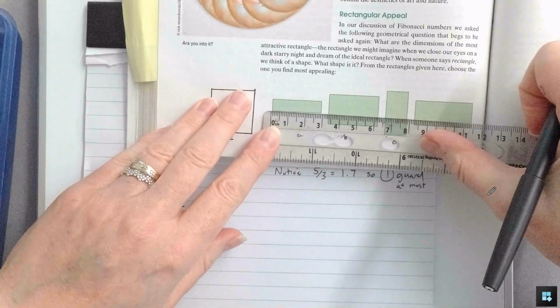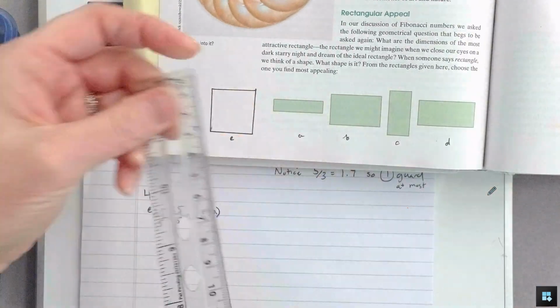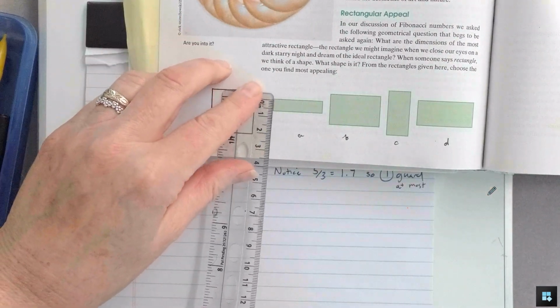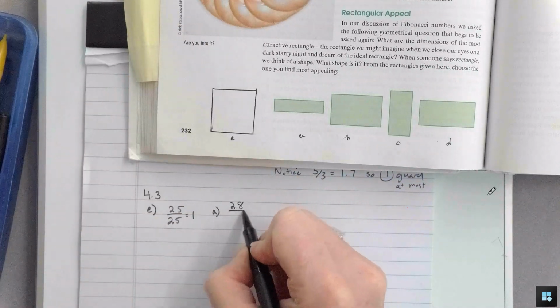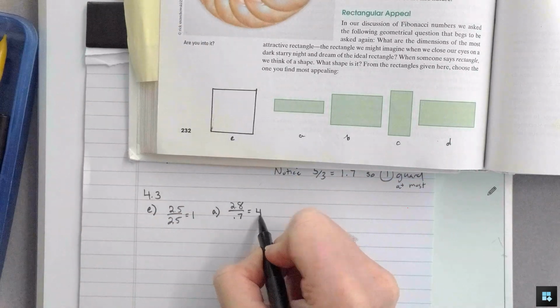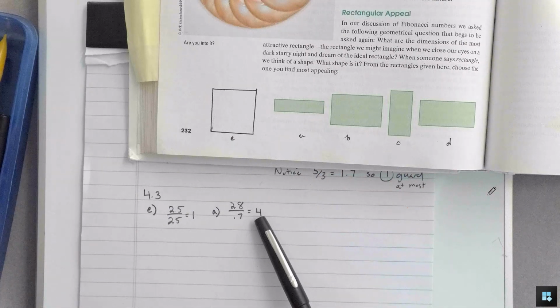So here we have 2.8 to 0.7. So that's 4. And that means that this rectangle is 4 times as wide as it is tall. The ratio here of 1 means the length and height are the same. Here the width is 4 times the height.